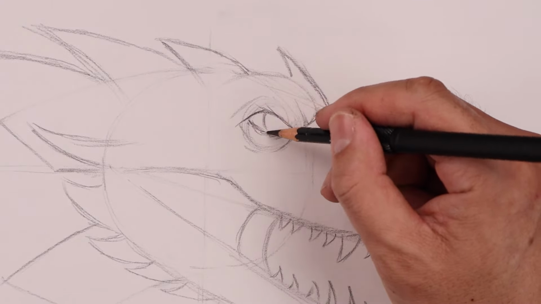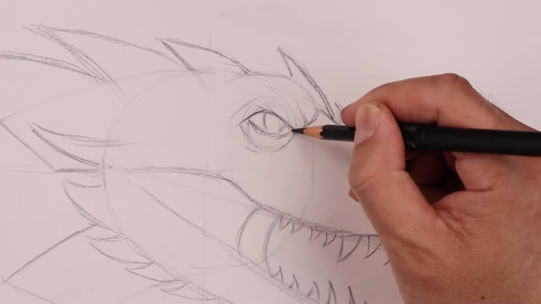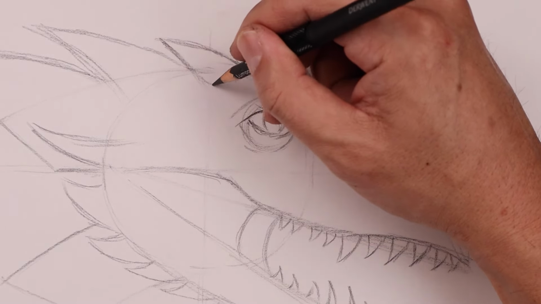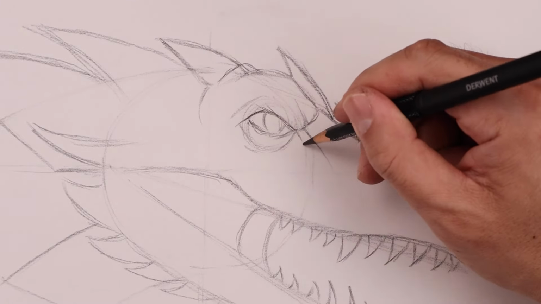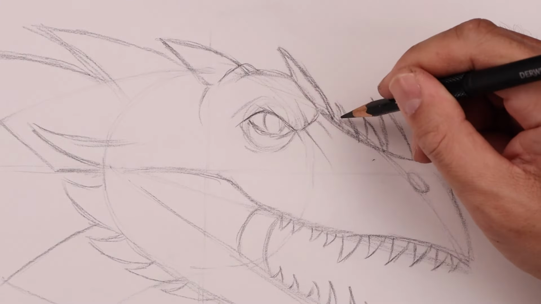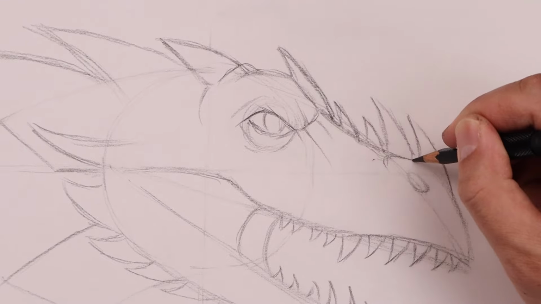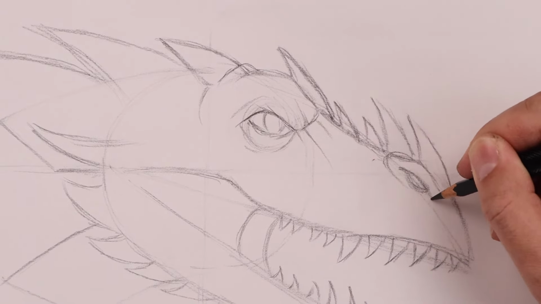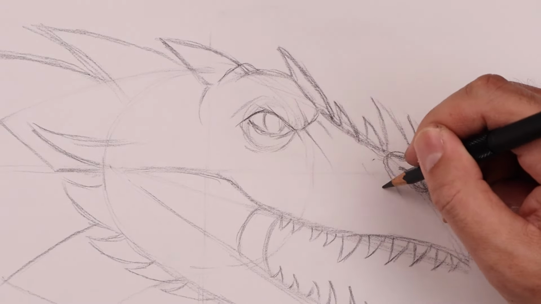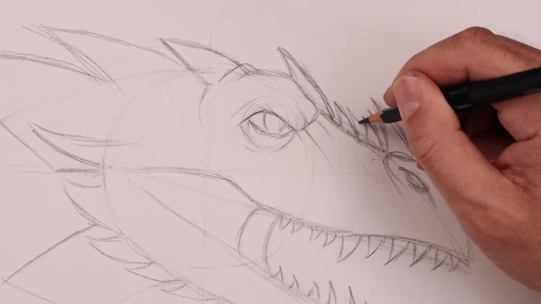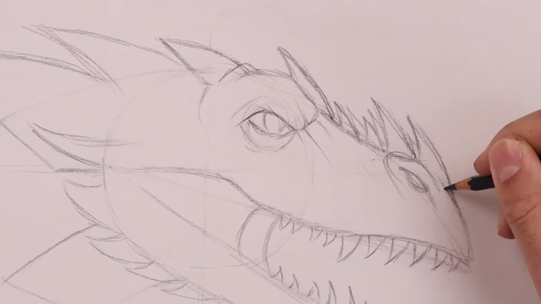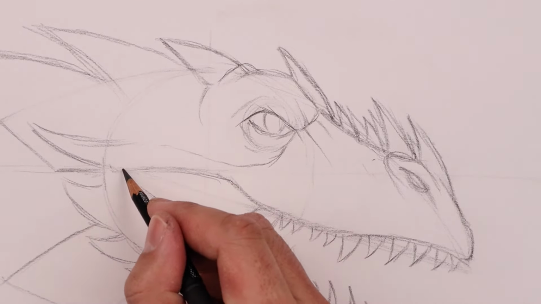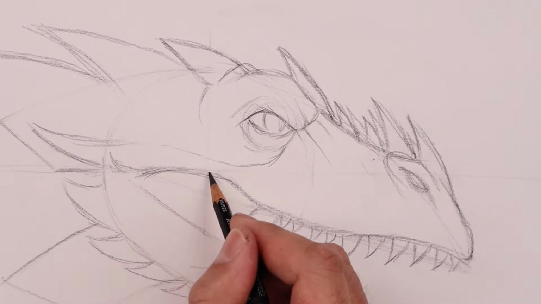Just adding the edge of the iris and the pupil. And from here, we're just going to modify the shape as we go. Just adding some more folds. I'm just going back and just adding some more wrinkles. And then some more shape around the mouth.